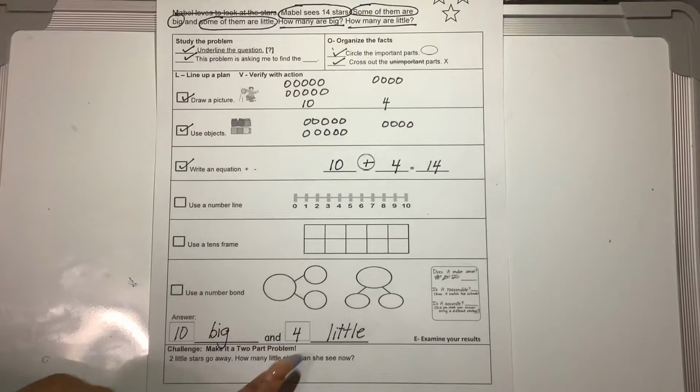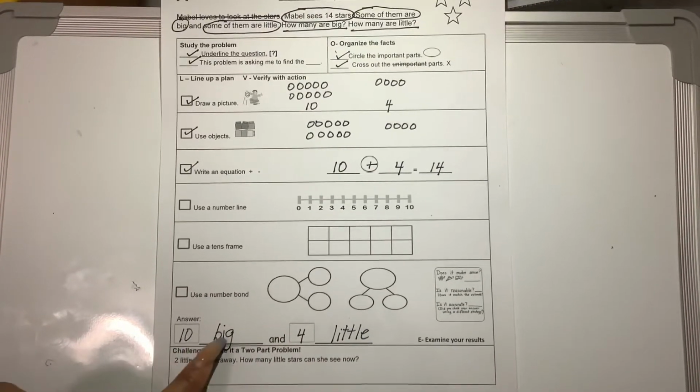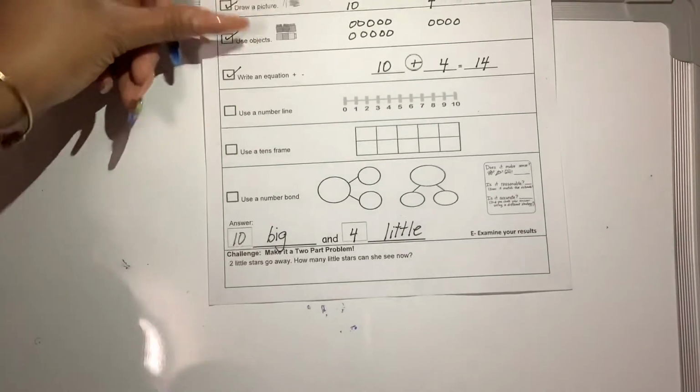That can be your answers. Or you can say 4 was big and 10 is little, whichever way you want to write it. But we are trying to decompose our teen numbers as 10 and some extra ones.